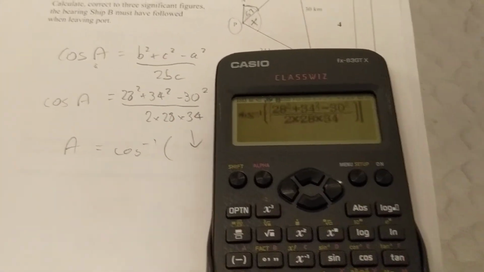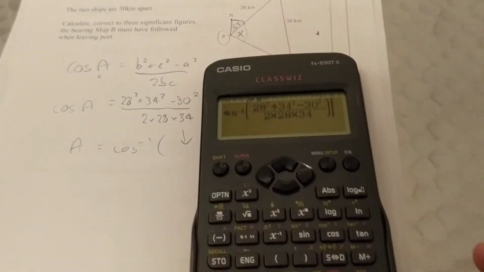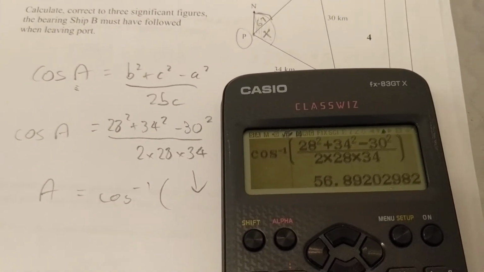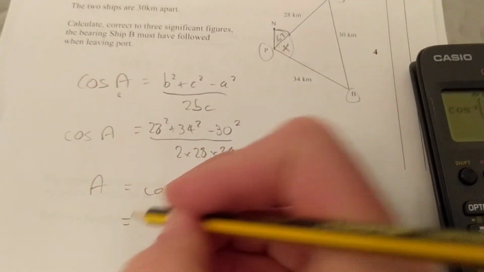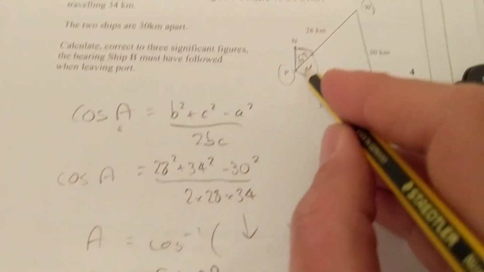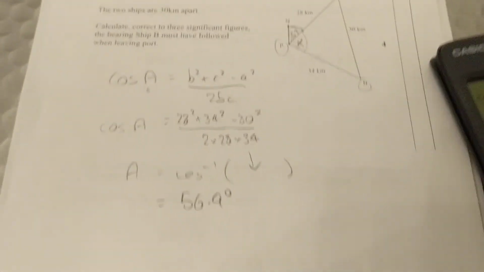Go to the end and close it. The answer you get is 56.89, so I've got 56.9. So that angle there is 56.9 degrees.